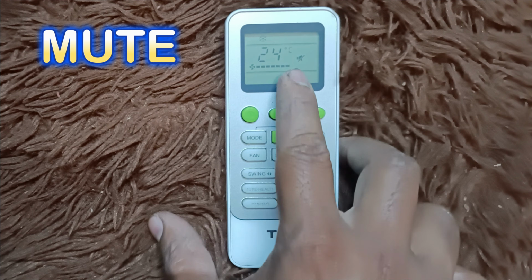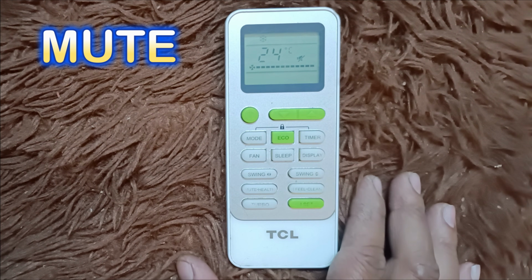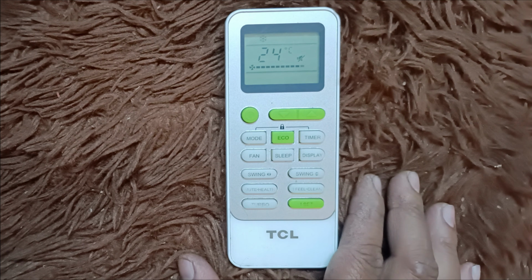The next function is mute. Using the mute function will slow down the fan speed of the indoor unit and the AC will run silently.